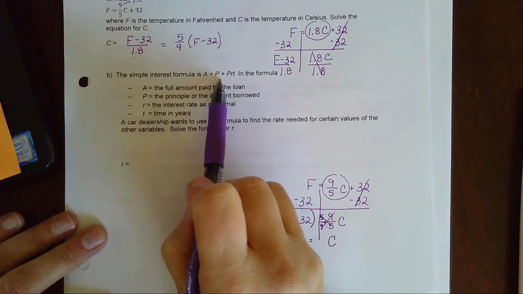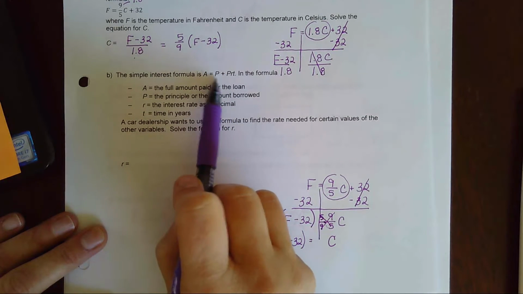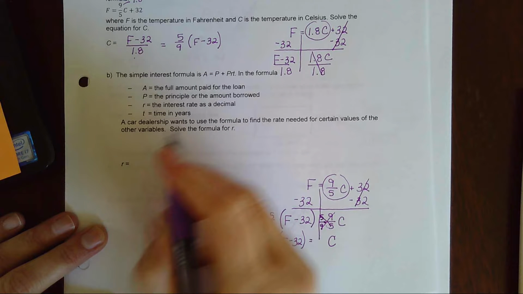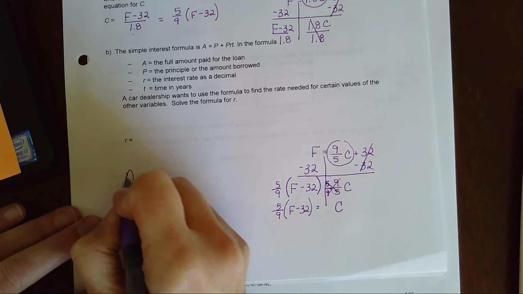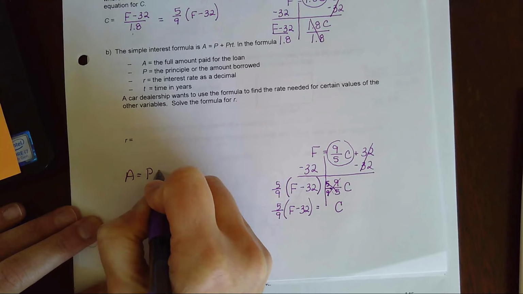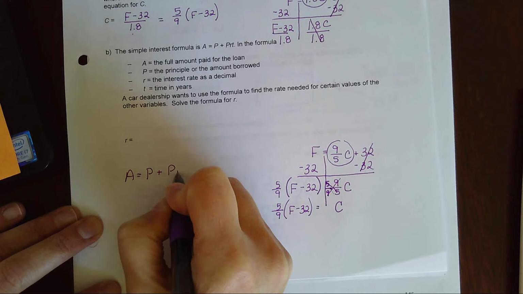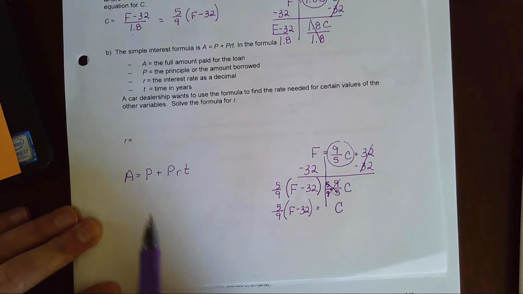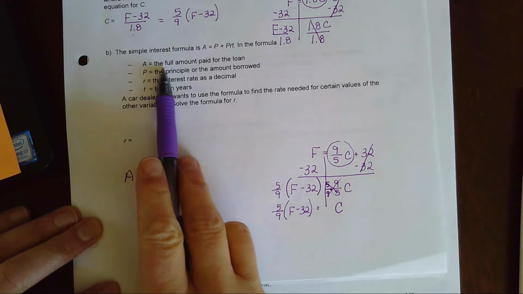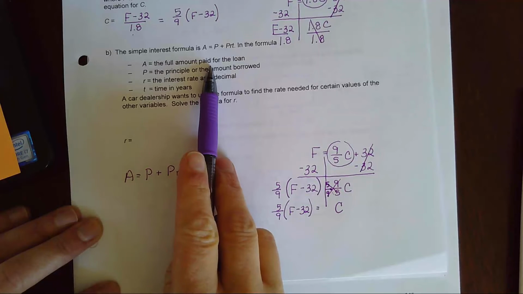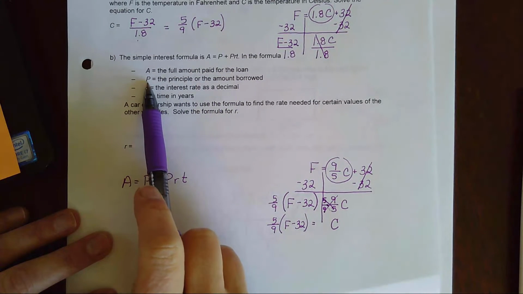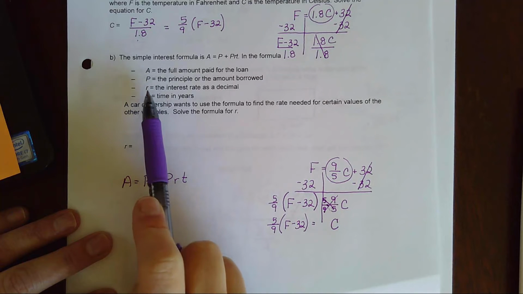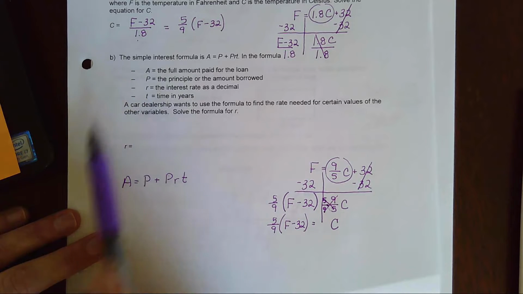that we'll look at in this section is talking about how to. Now they tell us what everything means. A is the amount that we have to pay for the full pay amount of the loan. P is what we took the loan out for. R is your interest rate as a decimal, and T is time in years.